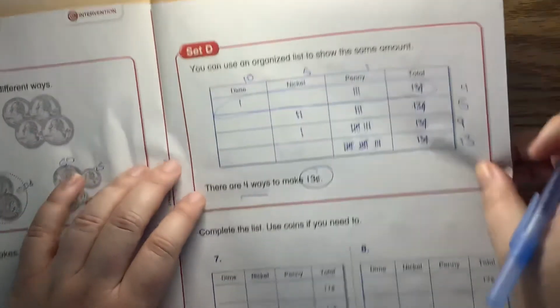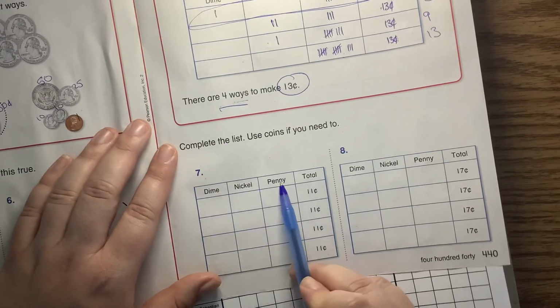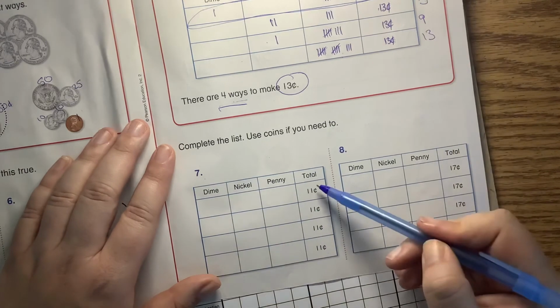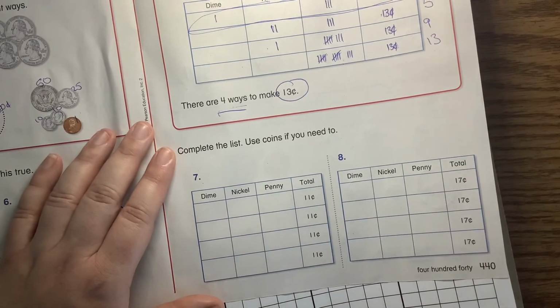So now you're going to complete the list. Both times you have a nickel or a dime, a nickel, and a penny. Label how much they're worth. In this chart, you're trying to equal 11 cents every time. And in this chart, you're equaling 17 cents.